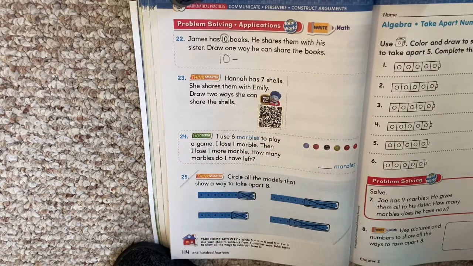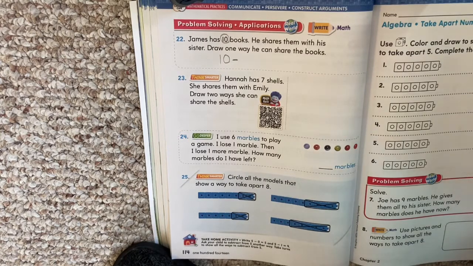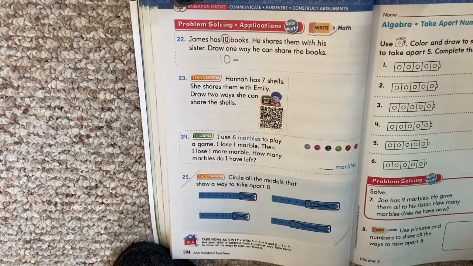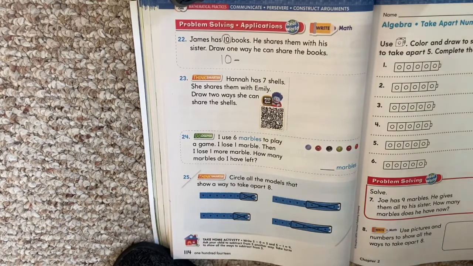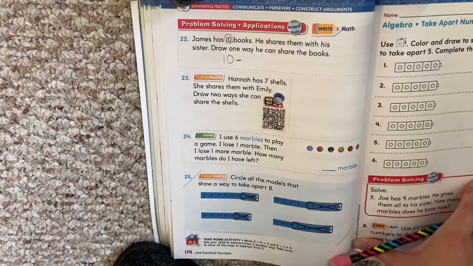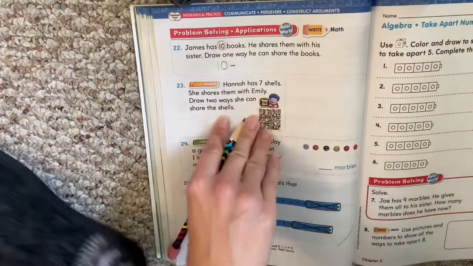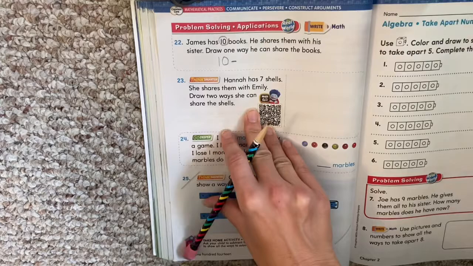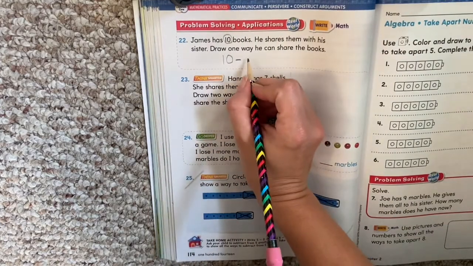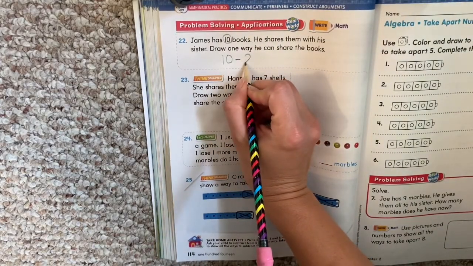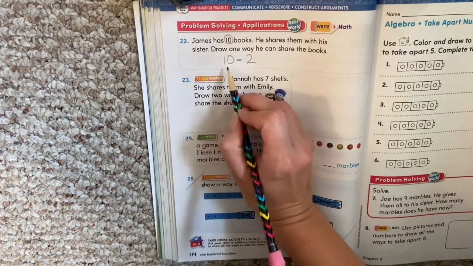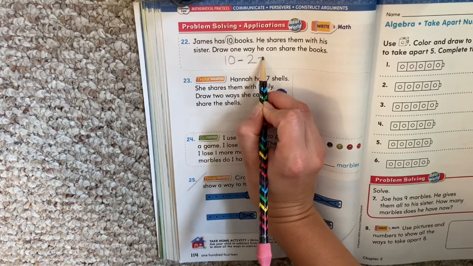Now, how many books could he share with his sister? Well, there's a lot of different options, right? Just like Jada shared grapes, it's the same thing if you're sharing books. So how many could he share with someone? Well, there's lots of things that you could choose. I'm going to just show you one way. So what if we share 2? Okay, so let's do 10 minus 2 equals.